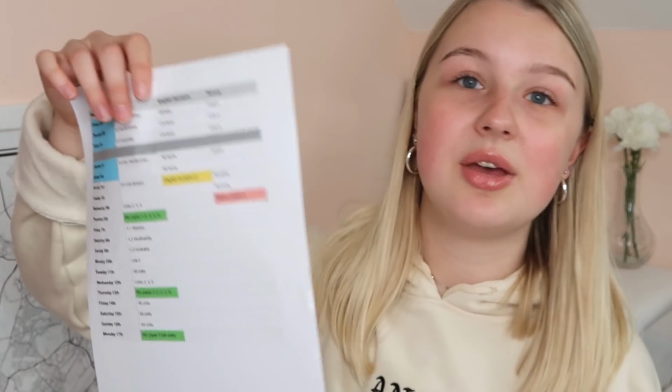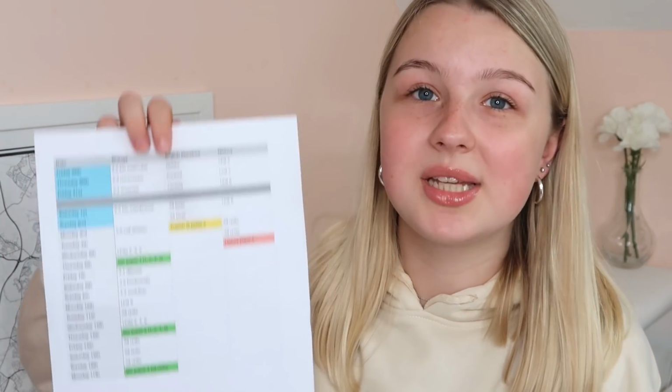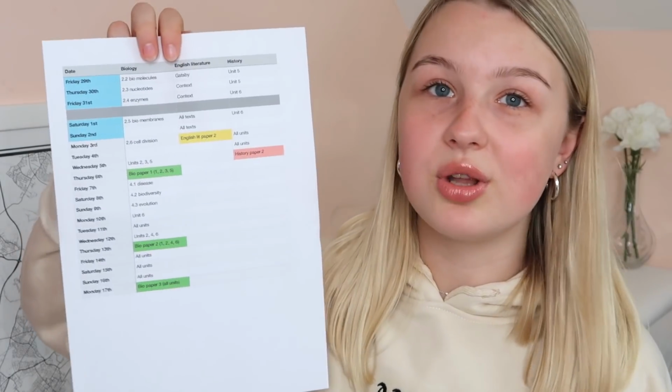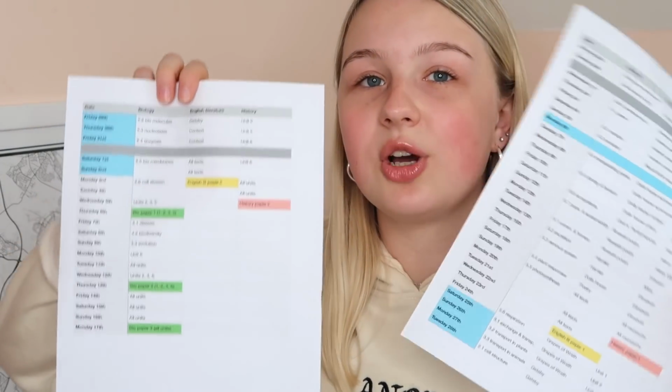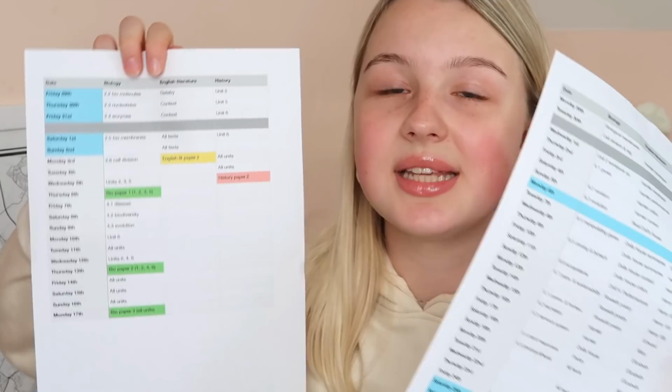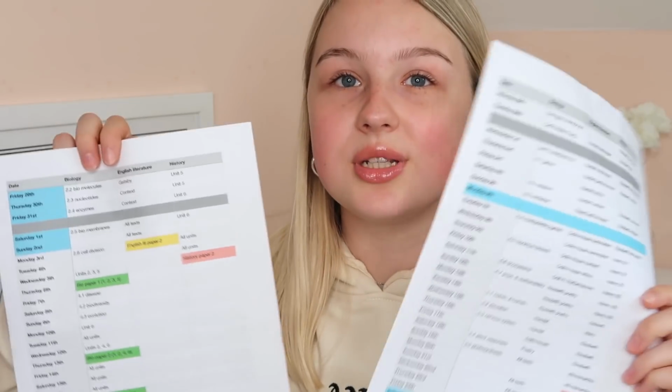You should probably know the dates of your exams by now. If not, I'm sure they'll have them on your school website. So these are my ones for all of my subjects. I've colour coded them as well, as you can see, and I think it's really important to start with when your exams actually are, because that gives you an indication of how much time you have to work with.